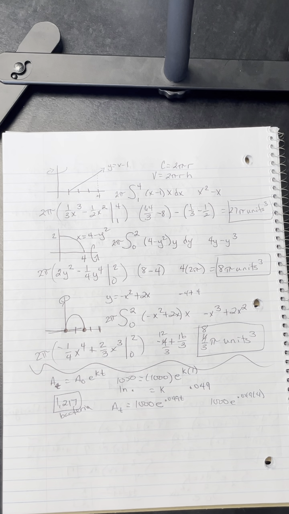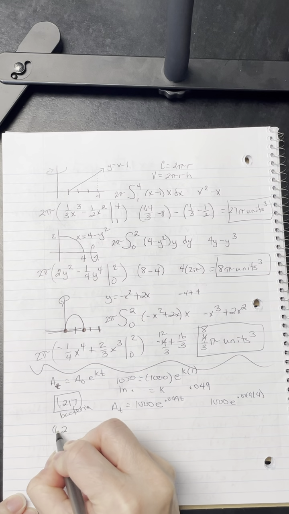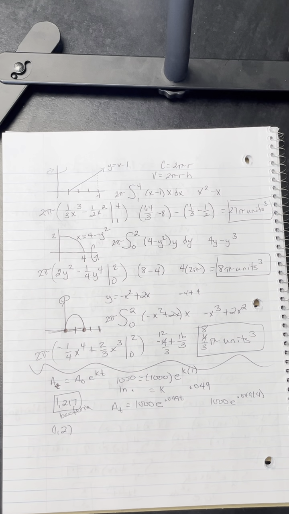Now, example 2. The slope of a curve everywhere is twice the value of the x coordinate. Find the equation of the curve if the curve passes through the point 1, 2. Now, since it's talking about slope, we know that we're dealing with something that has been derived.